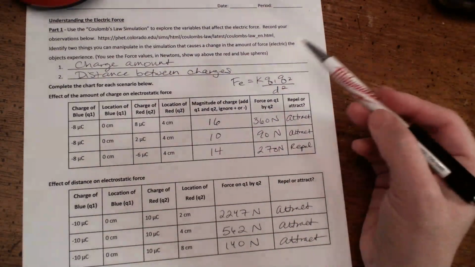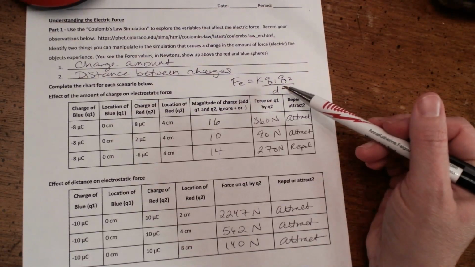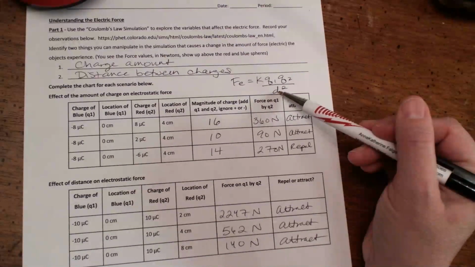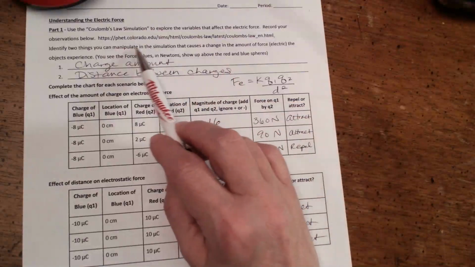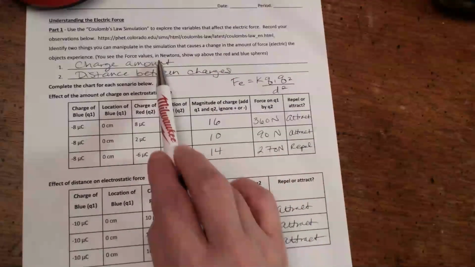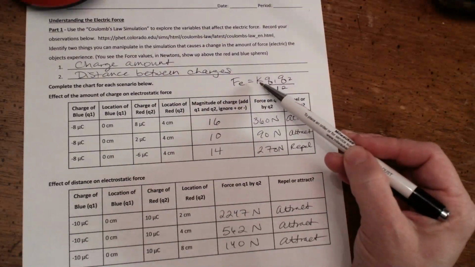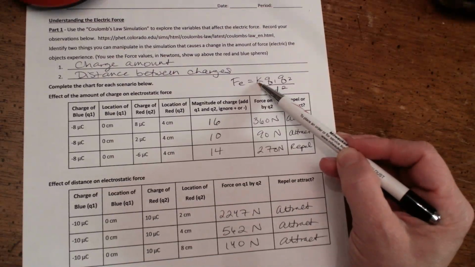Okay. So we're trying to understand what relationship the charge amount and the distance between the charges have with electrostatic force. Those are the two things you can manipulate in the simulation, and they're the two things that are going to change this electrostatic force value. Because again, this k is just a constant number. It's always the same number.